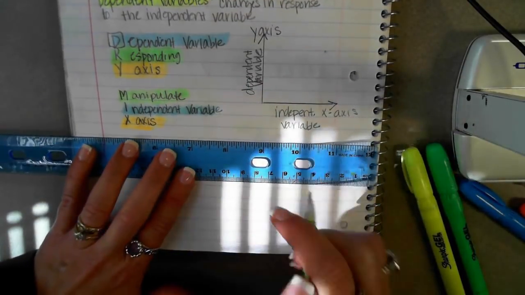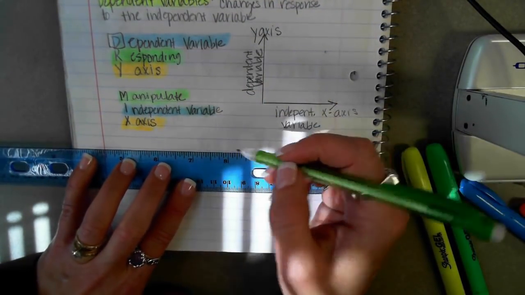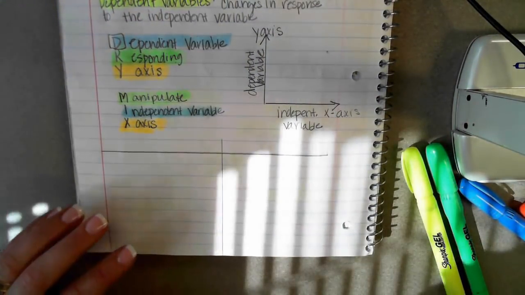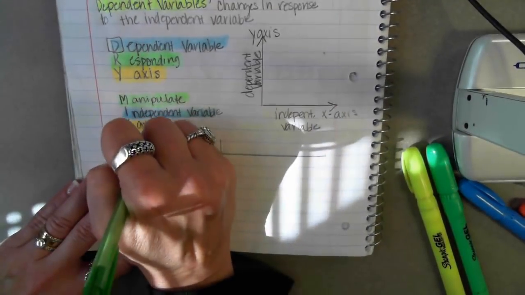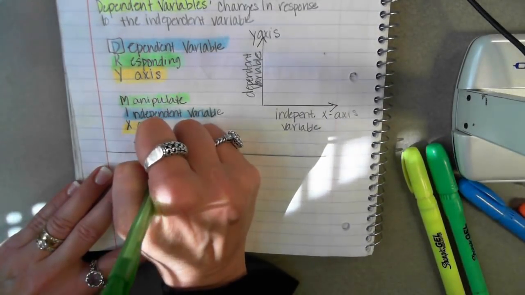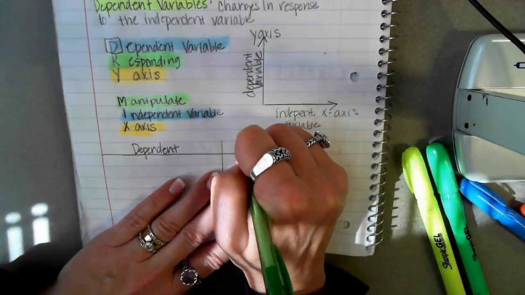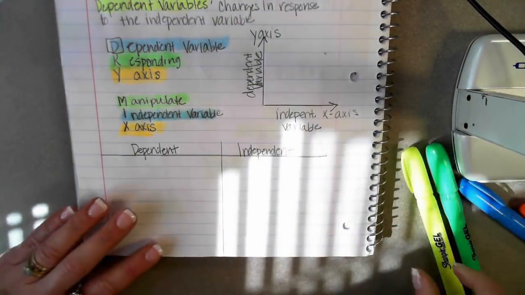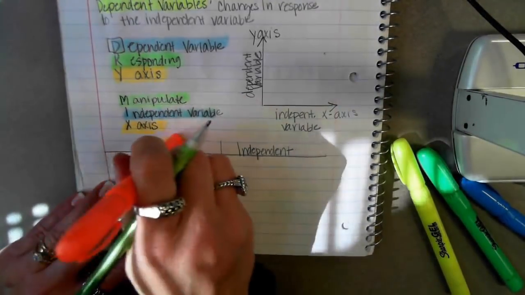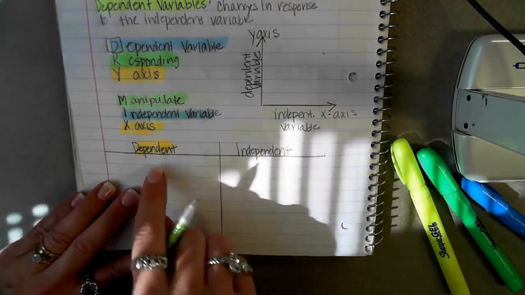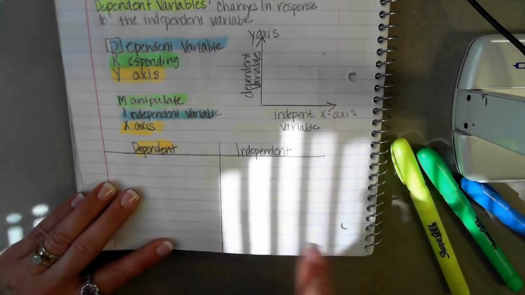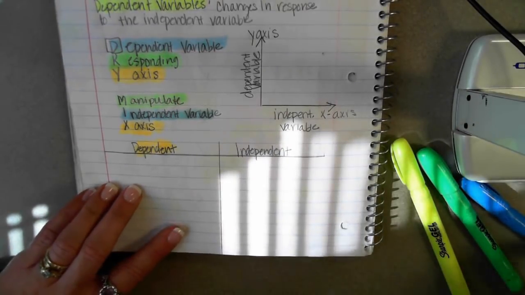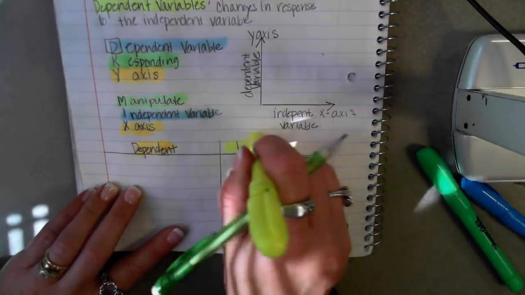I'm going to make a little T-chart. On one side of my T-chart, I have dependent. On my other side of my T-chart, I have independent. One way to remember this is my dependent depends on the independent. This one determines that one. That's a good way to remember it.